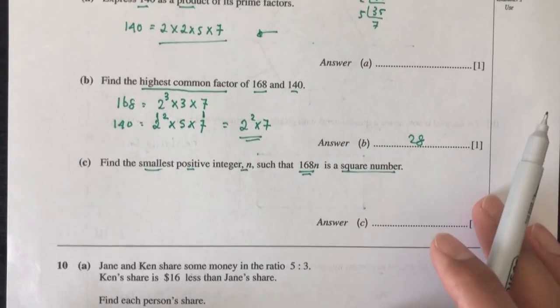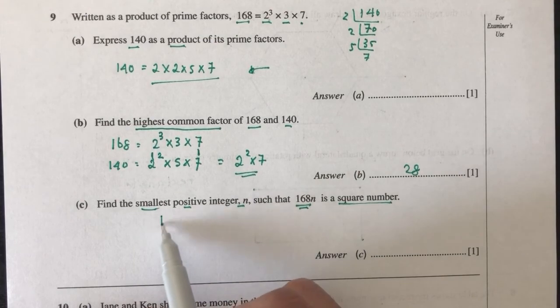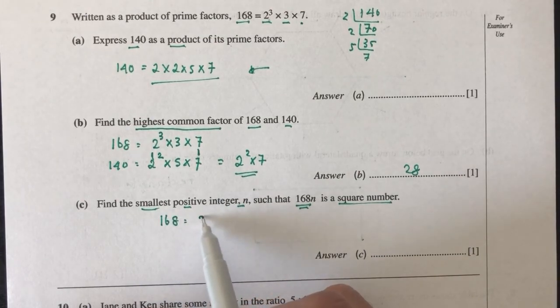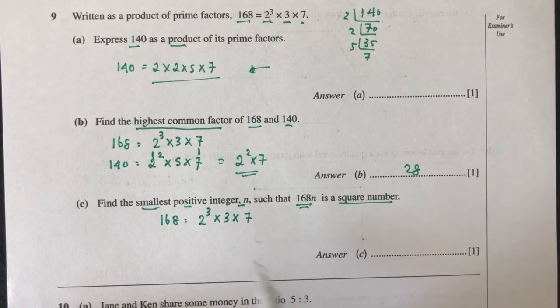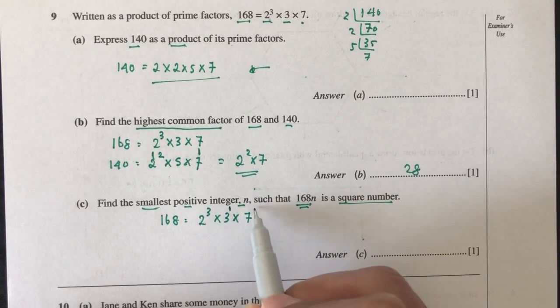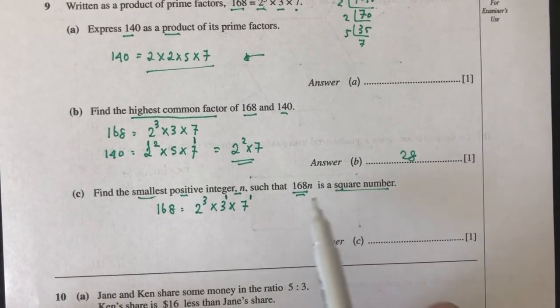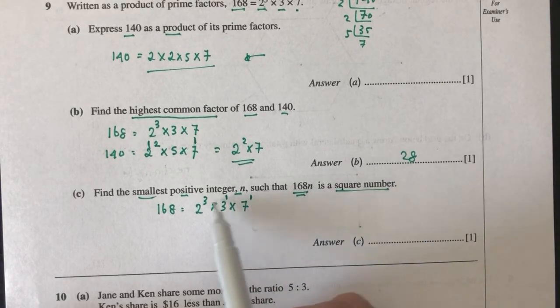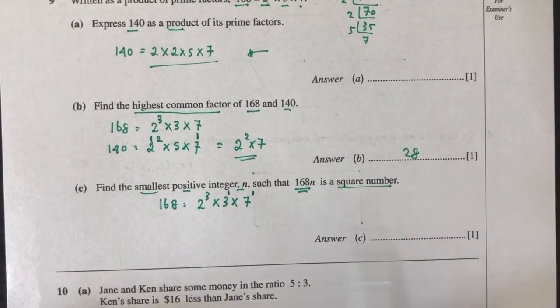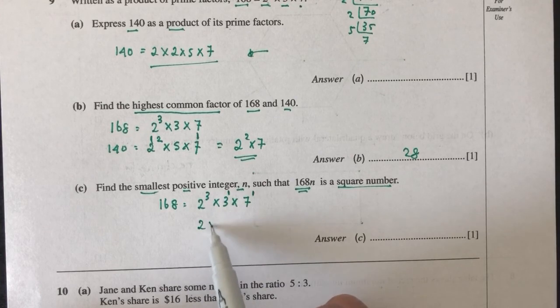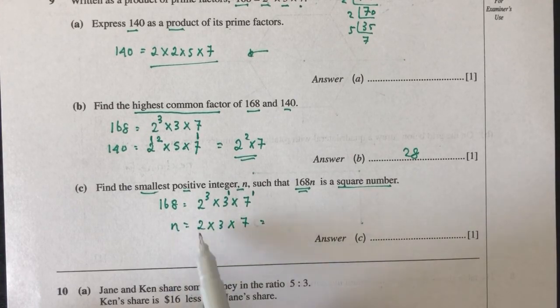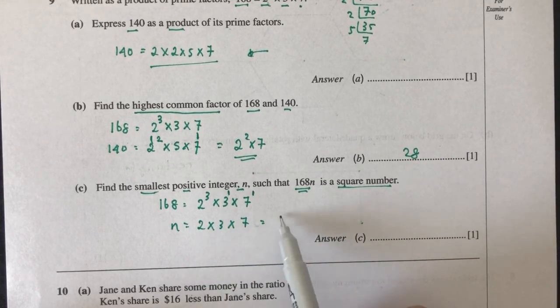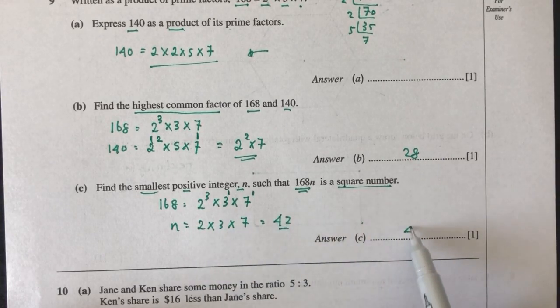So 168 again, we have 2 to the power of 3 times 3 times 7. As you can see, the power here is 1, 1. So if you want this to be a square number, it needs to be even. How do we make this even? We have to multiply this by 2, by 3, and by 7. So the value of n will be 2 times 3 is 6, 6 times 7 is 42. So part C is 42.